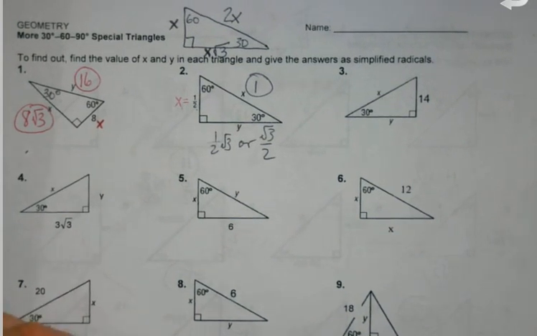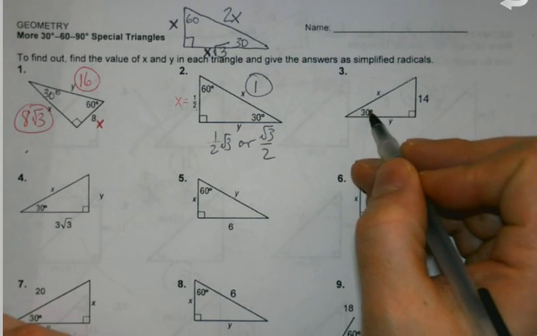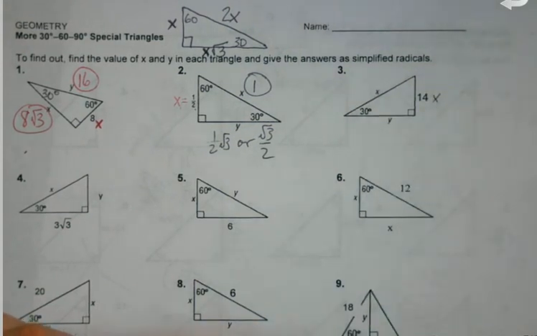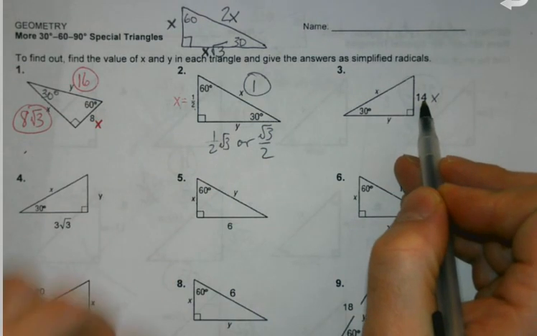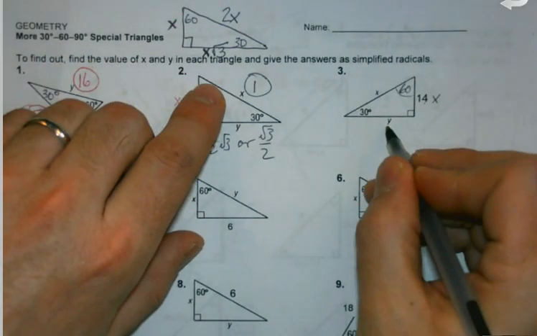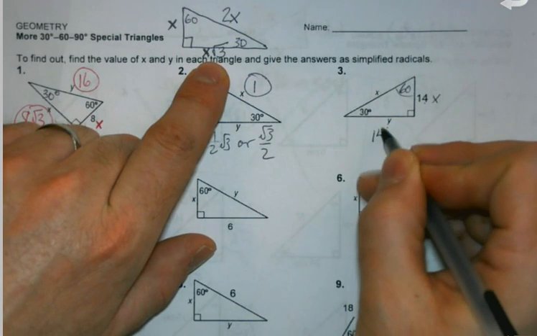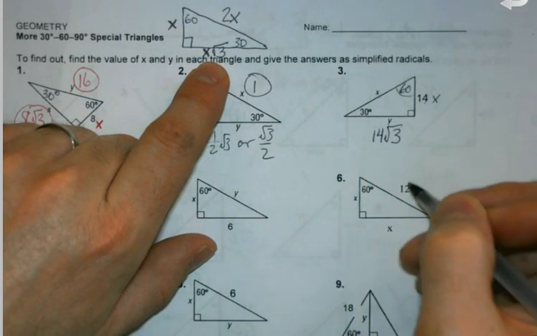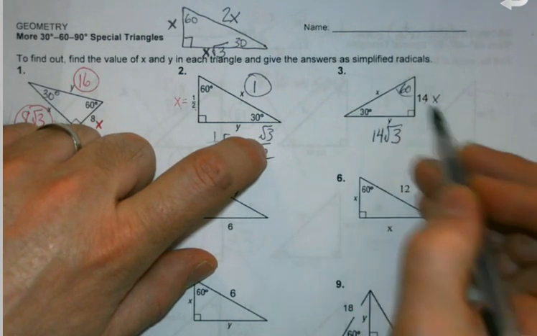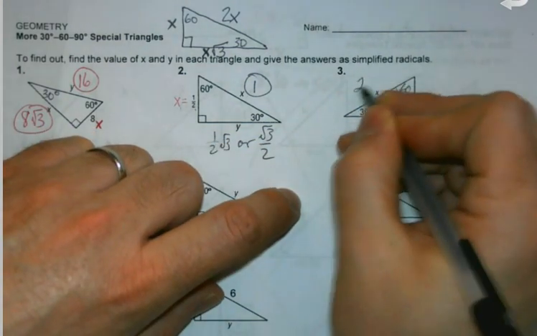No, I won't. Y is 14. Yeah, here we're starting to get into this habit of thinking we're going to be given the short side every time, but we're not. So here, if that's my x, my long leg's over here. So pop the square root of 3 on there. And my hypotenuse is always double my short leg.